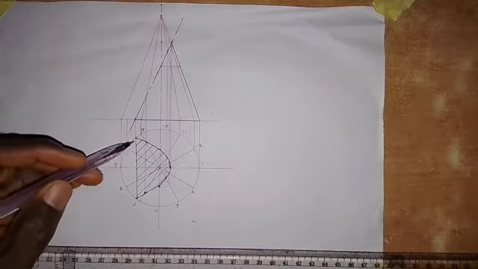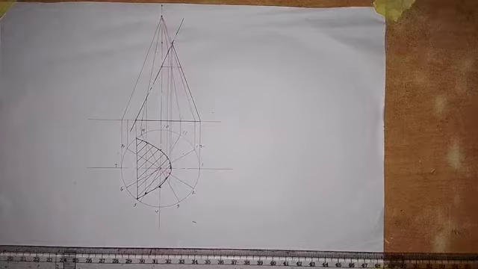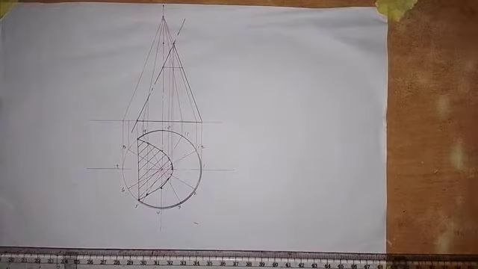So the next thing that we need to do is to make this part of the circle thick. So I'm going to do that while I pause the video. Then I will come back and show you the next thing that we have to do with the question. Alright, so this is how the plan will look.